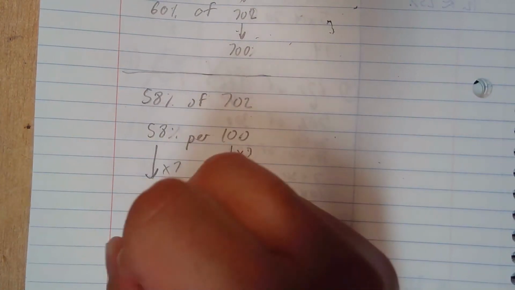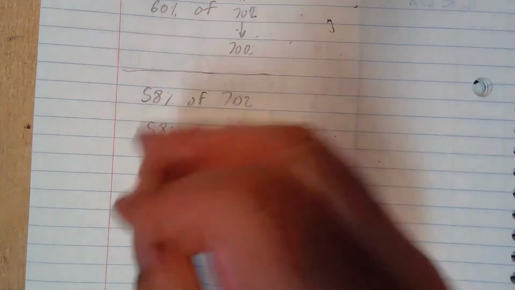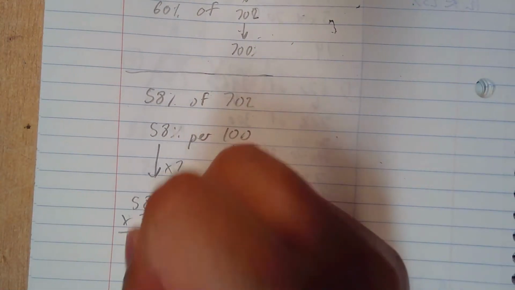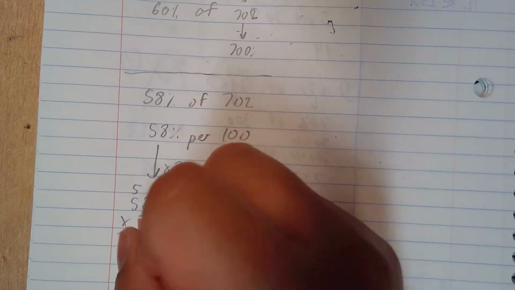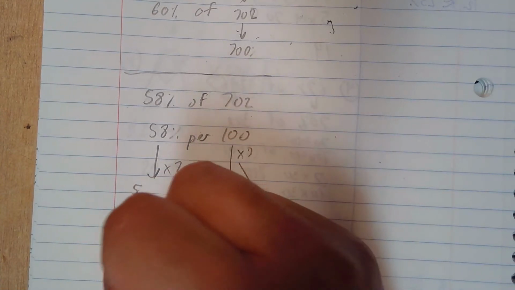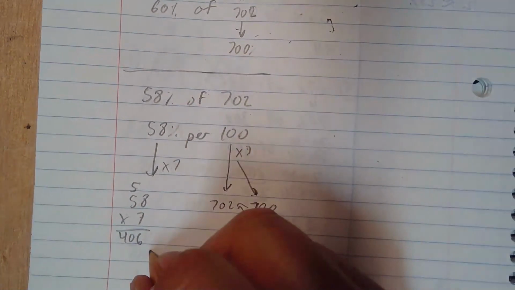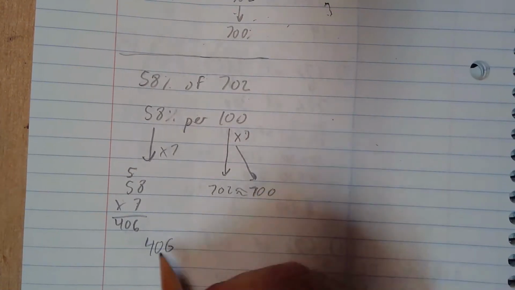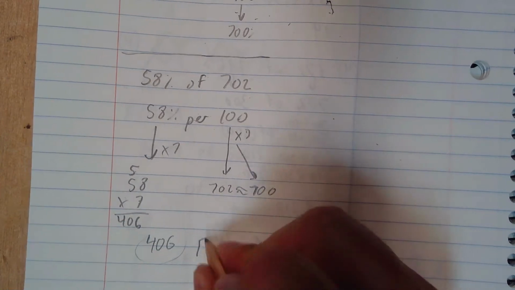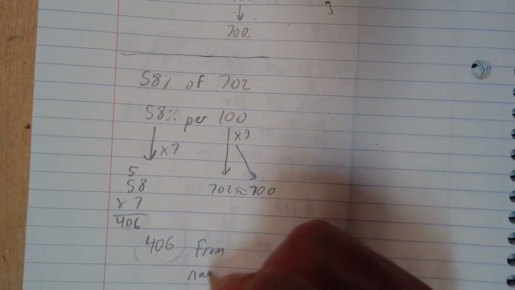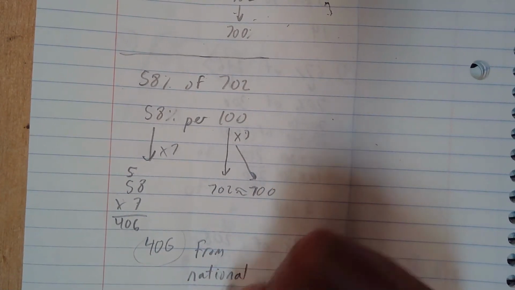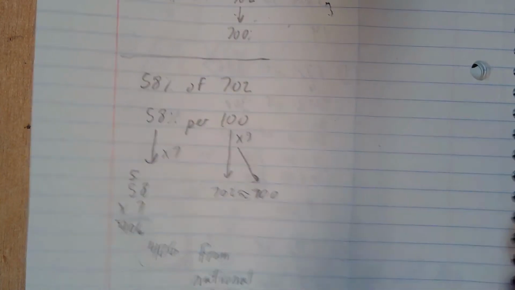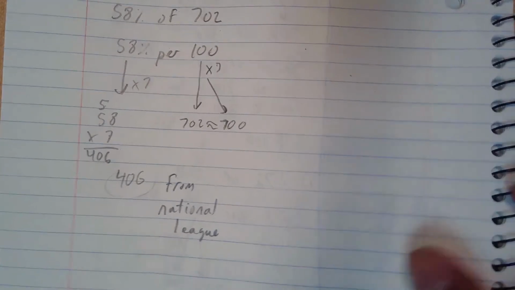Well, this one I can't do in my head, unfortunately. I can round it to 60, but that's not the point. Here we go. Let me just do the work real fast. 7 times 8, 56. Carry the 5. 7 times 5 is 35, plus 5 is 40. 406. That means out of 702 cards, 406 of them are from the National League. That's number 8. Okay, hope that helps.